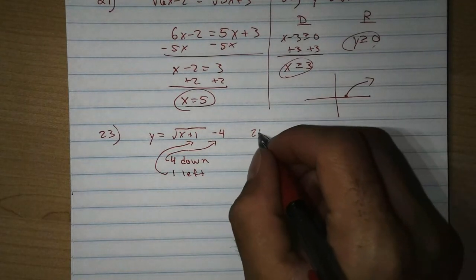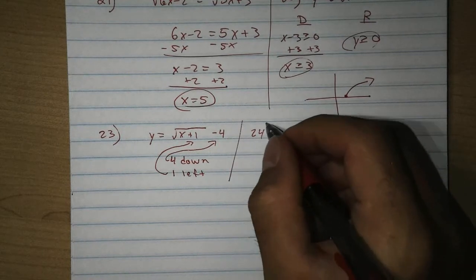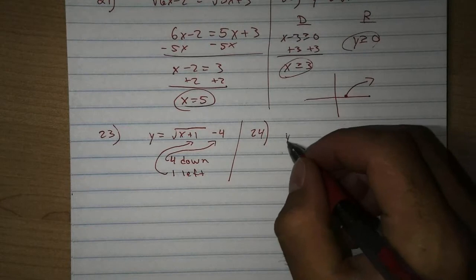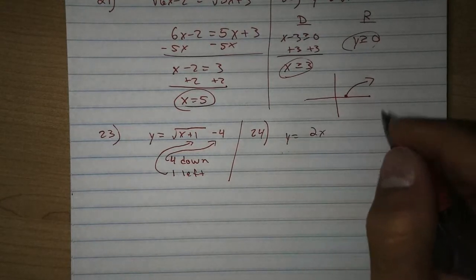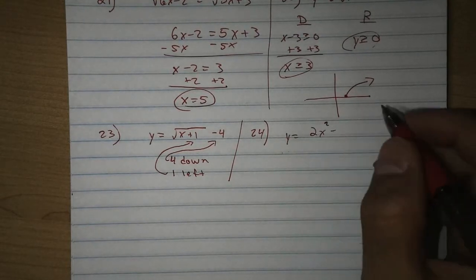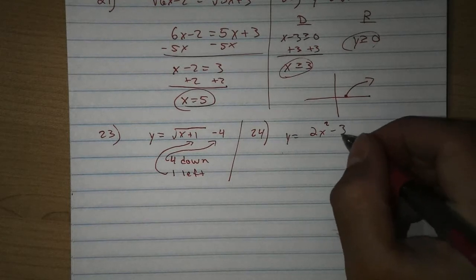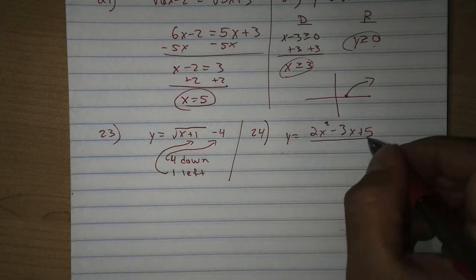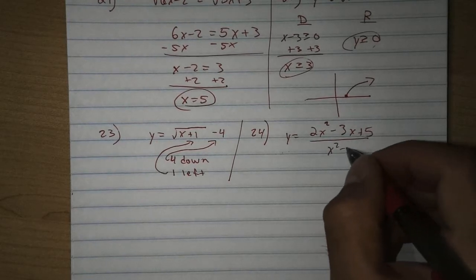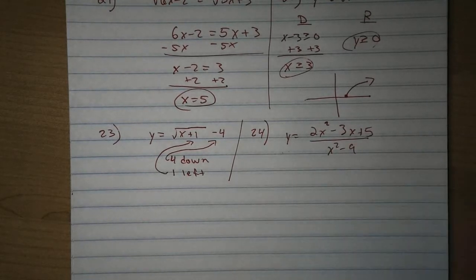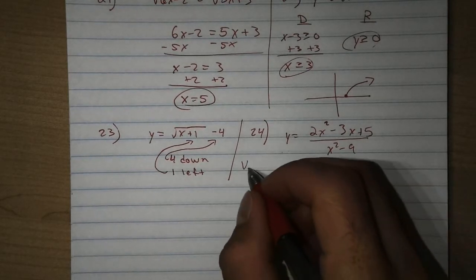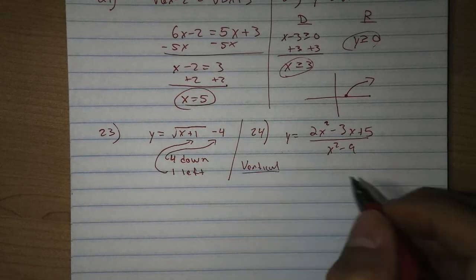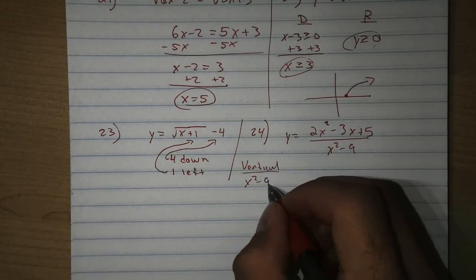24. So we have y equals 2x to the second minus 3x plus 5 over x squared minus 9. To get our vertical asymptotes, take x squared minus 9, set it equal to 0, and solve.